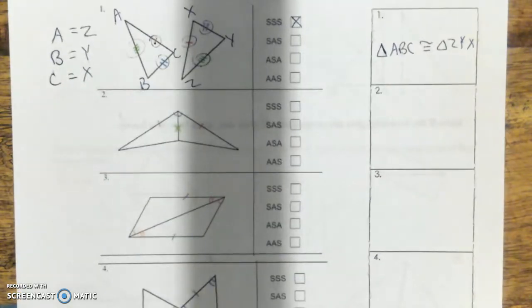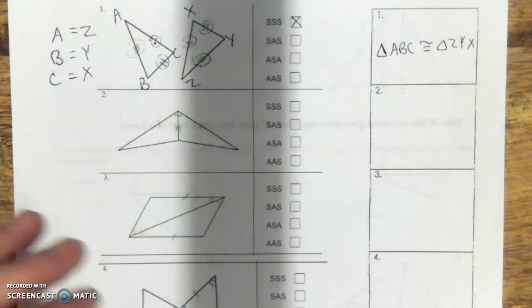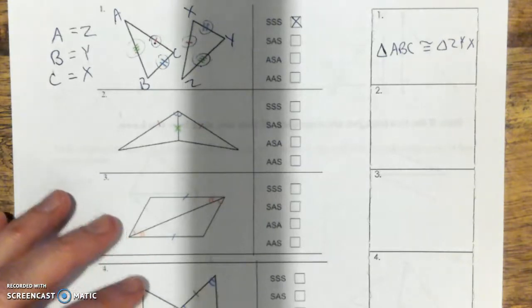All right, so pause the video and try 2 through 5. All right, I got you. Seriously, pause the video. Pause it. Okay, welcome back. You should have done 2 through 5. Let's figure out if you are correct.